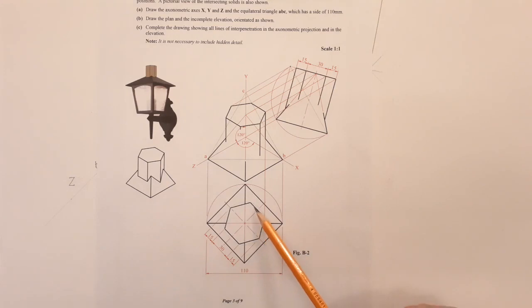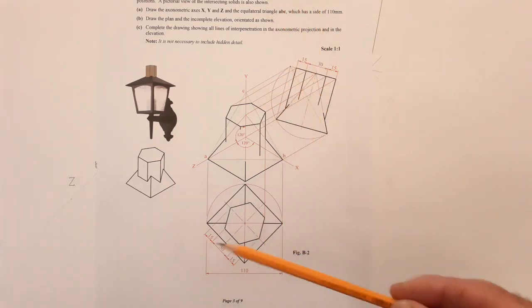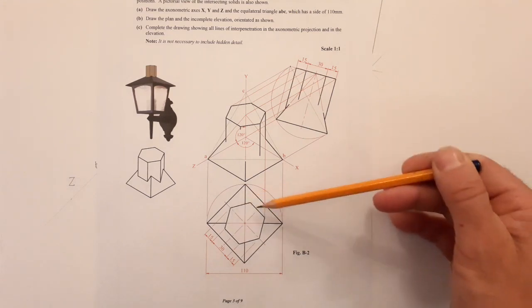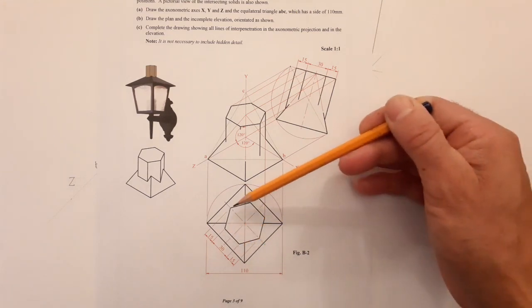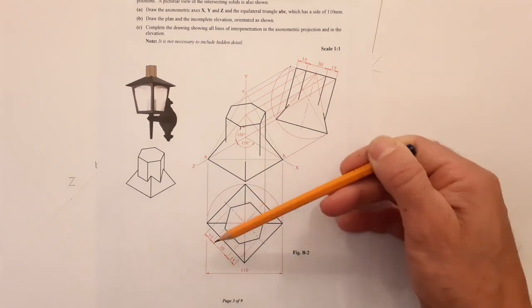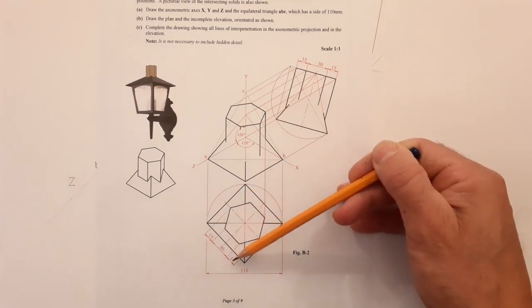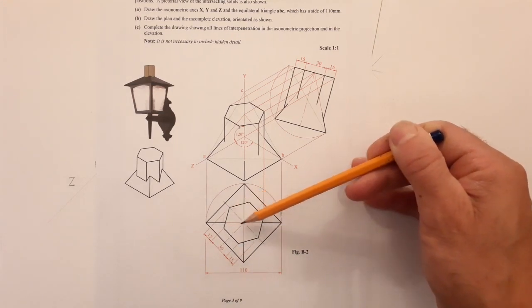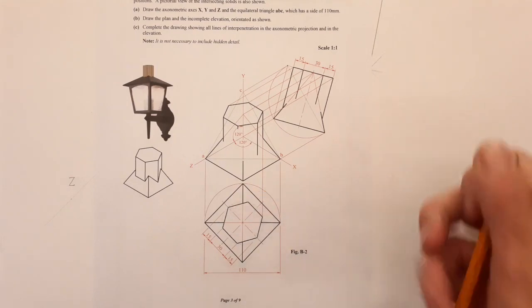Okay, so you're told this is a regular hexagon in plan. Okay, and the regular hexagon is inscribed in a circle, and you can see from the question that from that point on the hexagon to that point is 15, 30 and 15, which is 60. Okay, which means from the center of the circle to the edge, the radius of the circle is 30.